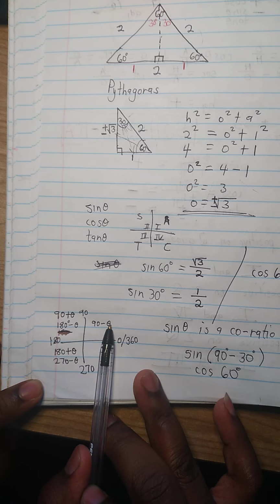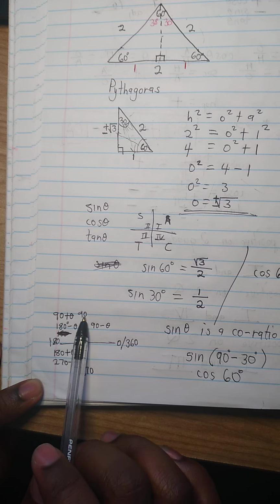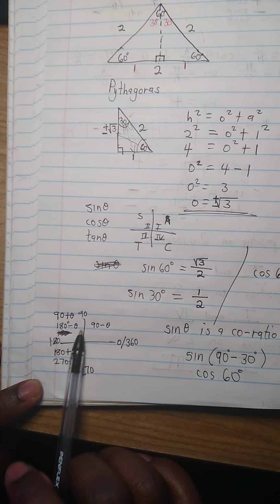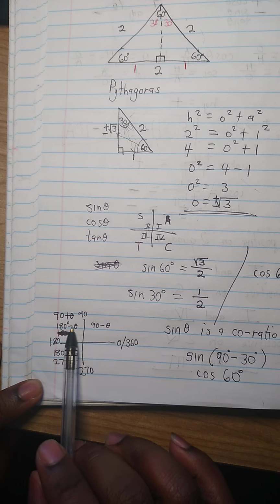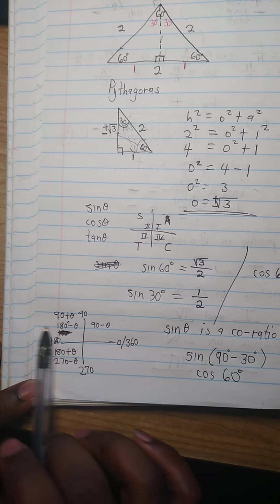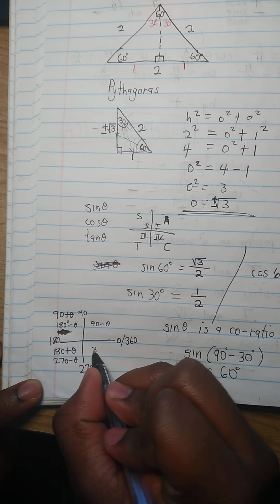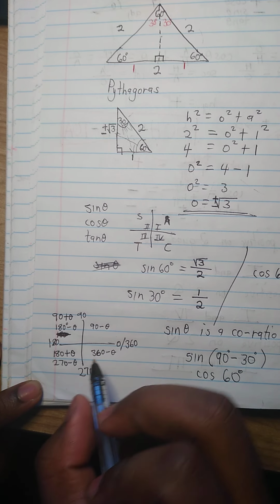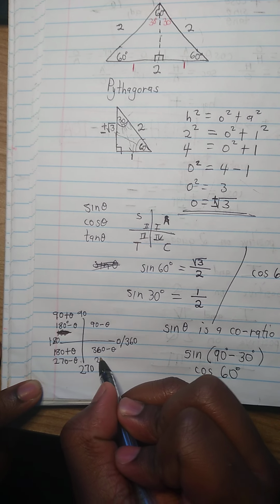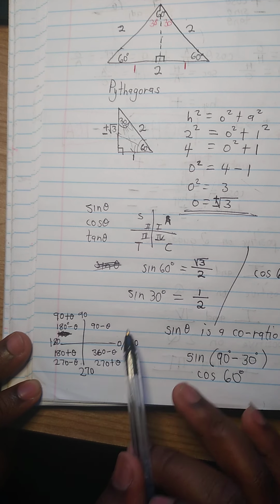So 90 degrees minus theta is in the first quadrant, and then 90 degrees plus theta is in the second quadrant. 180 degrees minus theta is in this second quadrant, then plus, and then 360 minus theta, obviously, and then 270 plus theta.